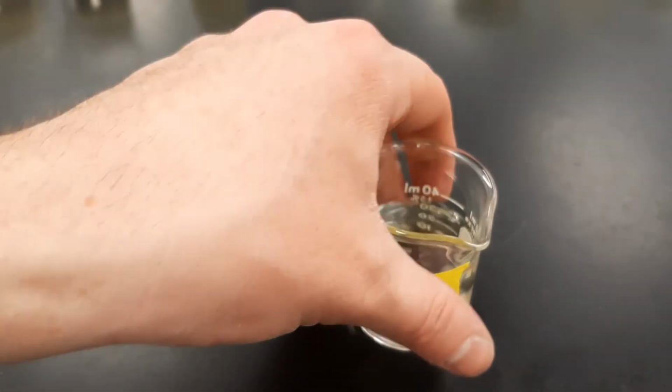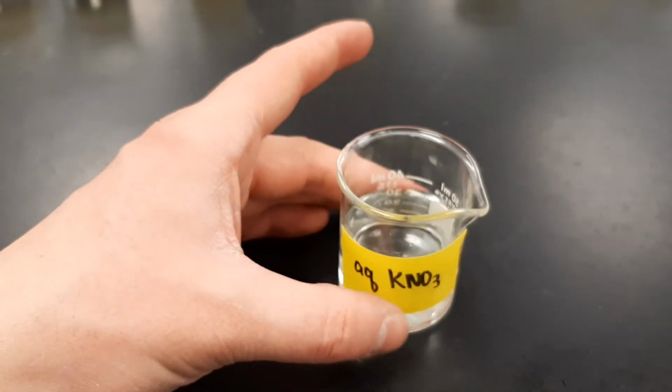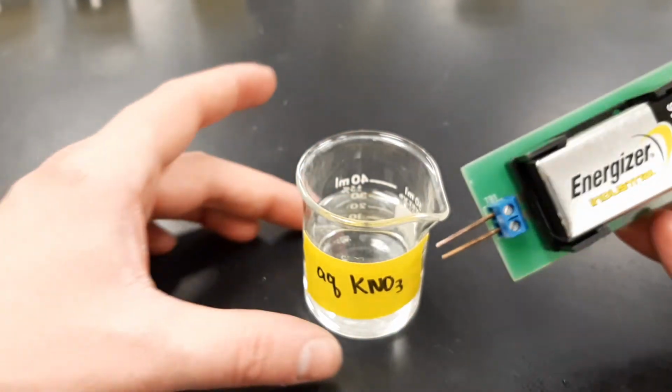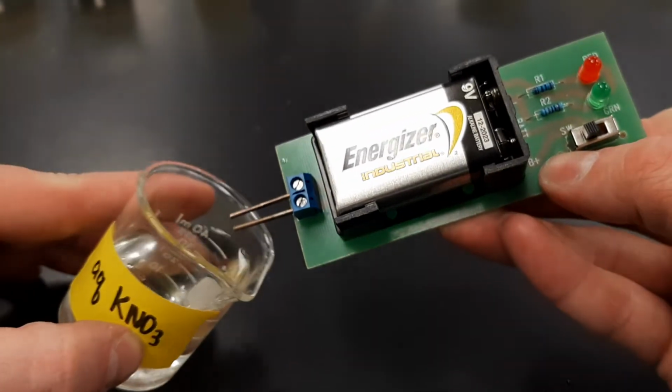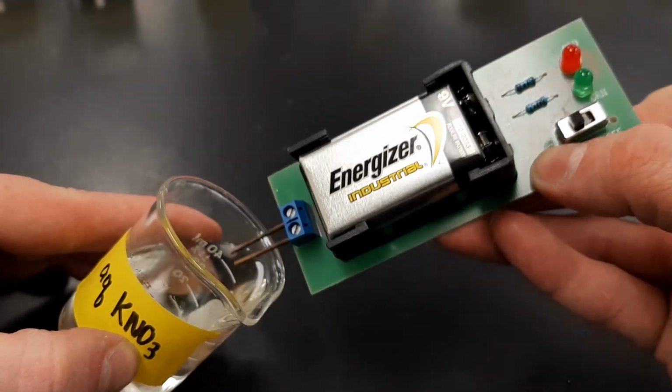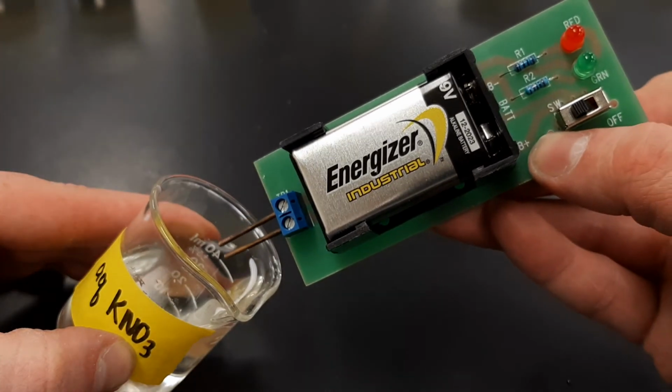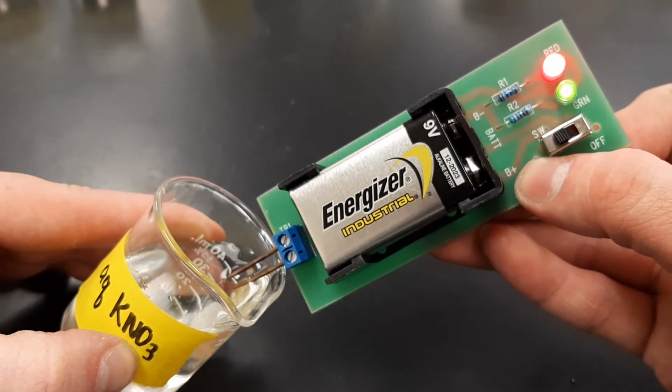Next will be aqueous KNO3. What we did was we took the KNO3 that was solid from a couple samples ago and added it to some water. Is the aqueous KNO3 an insulator or a conductor?